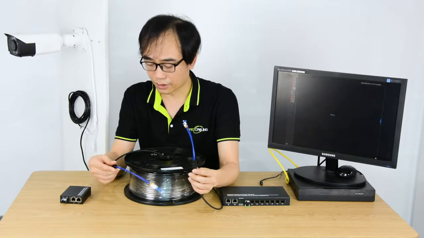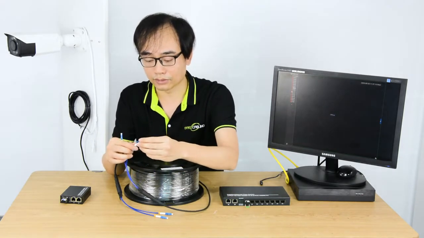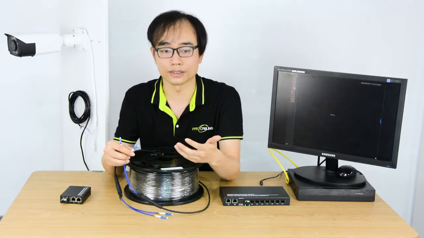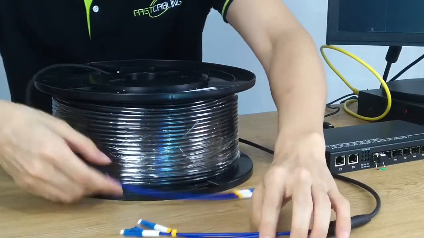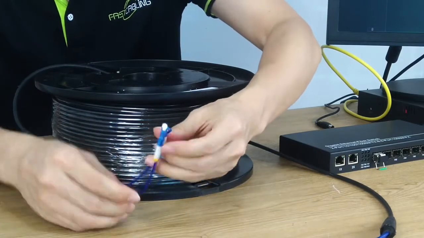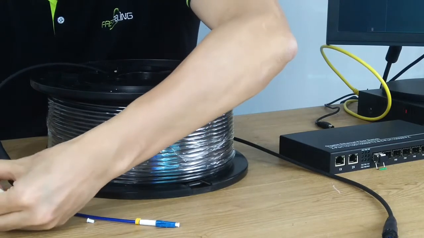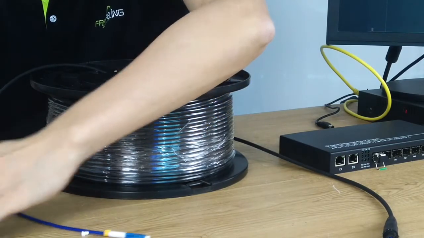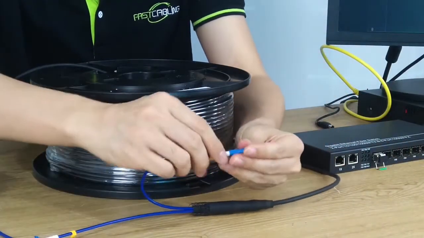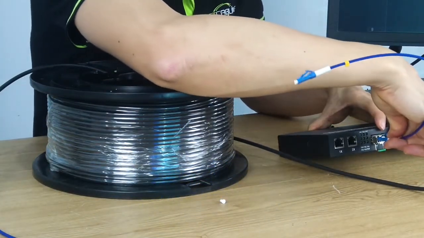So I'm choosing the pre-terminated fiber optic cable. This cable is pre-made and tested in the factory. Everything is done, so when we get it, we just need to plug and play. It makes the job easier. Now let's pick one of the cables with indicators A and B. I'm going to use the A to connect to our converter. On the other side, we also need to choose the A. So we've got a spare fiber optic cable we can maybe use in future for a system upgrade.